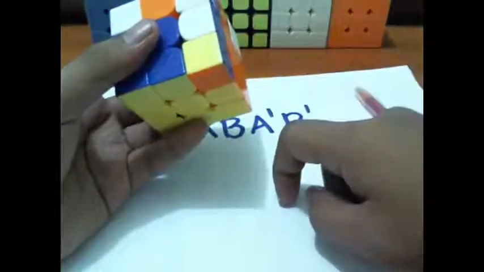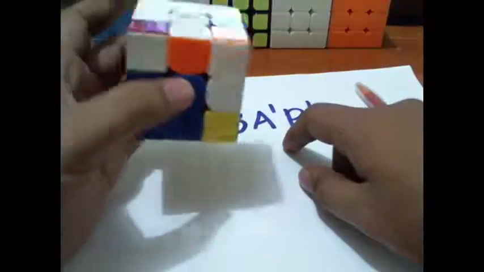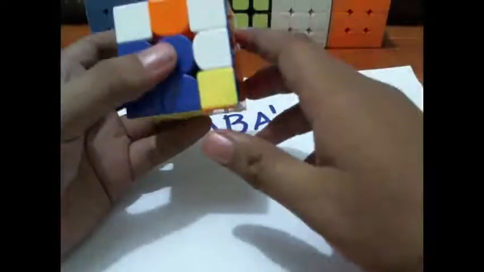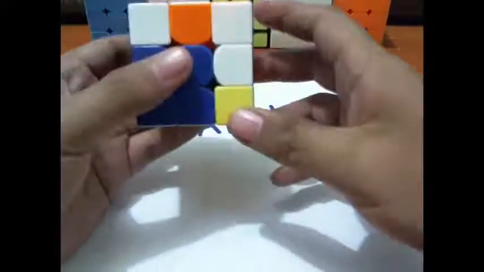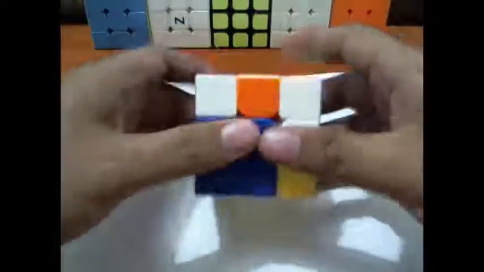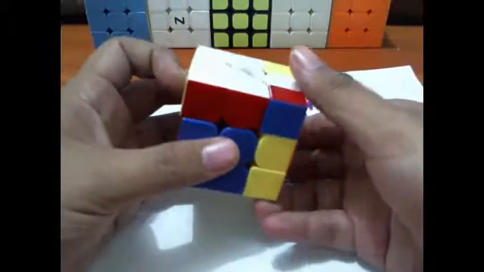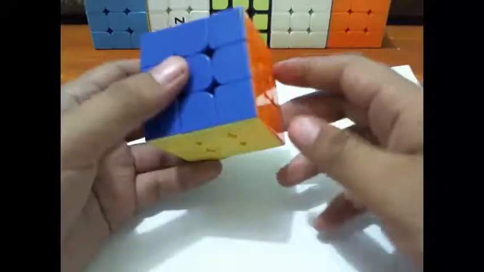So I just did it twice, and as you can see, I rotated this corner clockwise, but some parts of the Rubik's Cube are now messed up. So what we're going to do next is do the reverse of that. So it's just R, U prime, R prime, U, R, U prime, R prime, U. So we were able to put it back to the way it was.